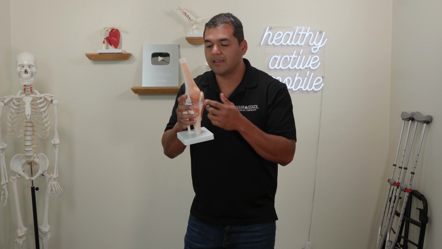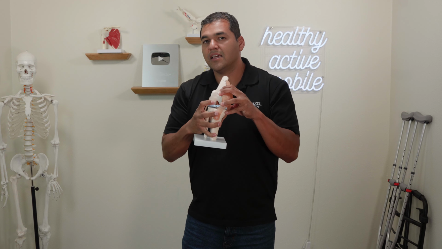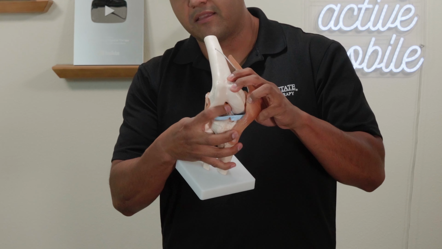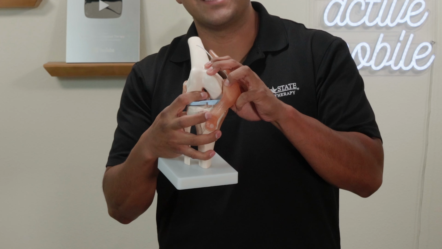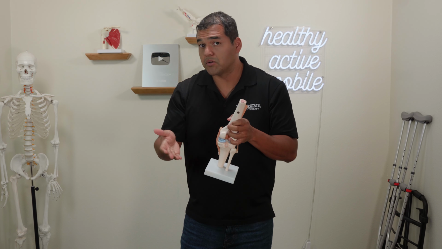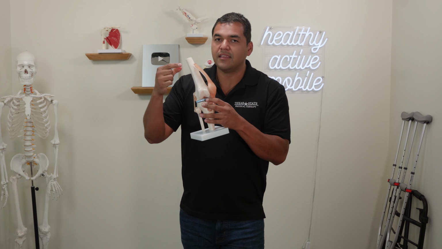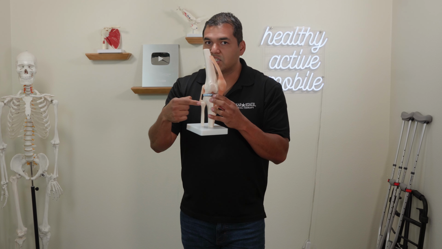Here we have the right knee, and if you move the kneecap aside, deep inside the knee joint, you can see two ligaments. The one that is right in the front, this one that I'm touching right here, is the ACL. And on the back side, there's another one called the PCL. PCL stands for posterior cruciate ligament. Now, this ligament is responsible for holding the thigh bone to the shin bone.